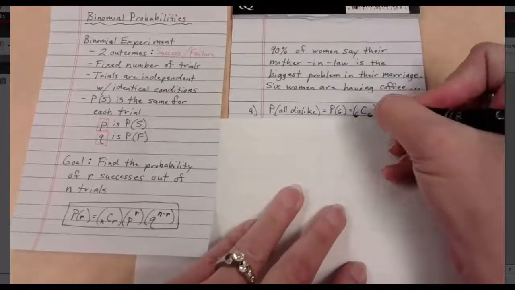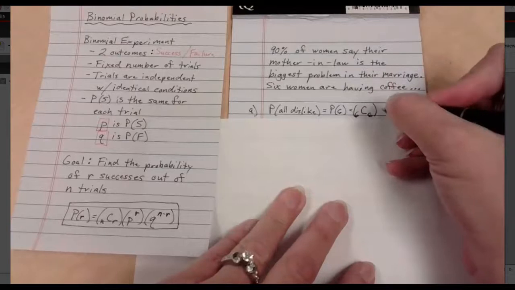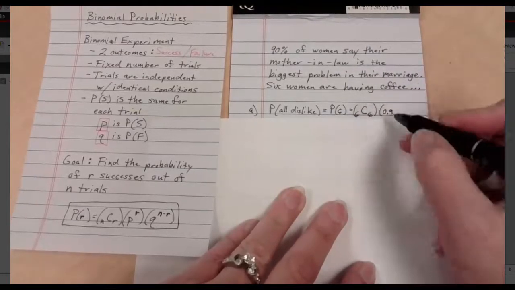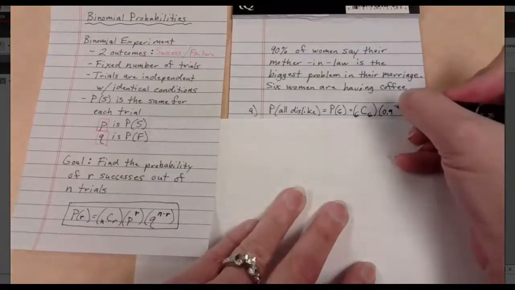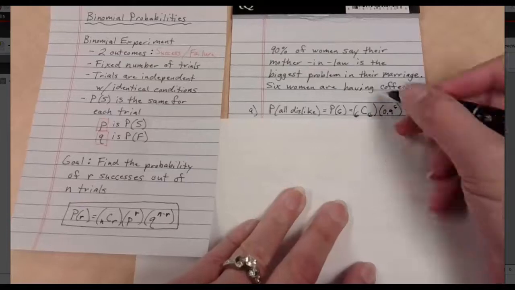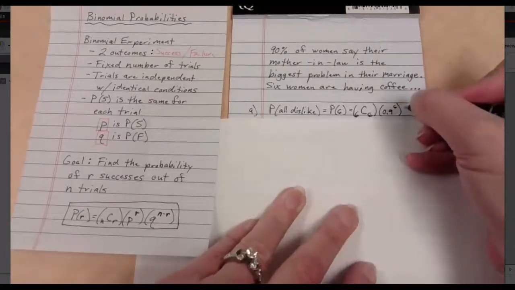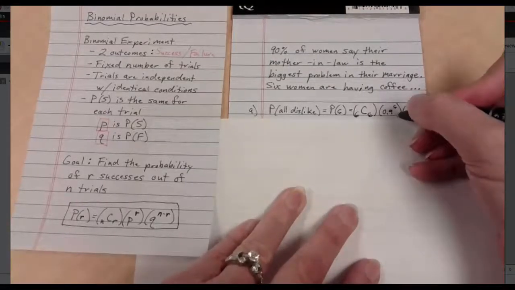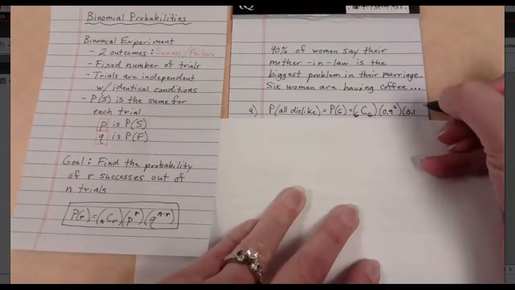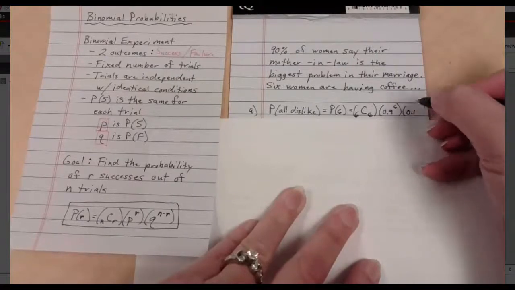Times, let's see, the probability of success is 0.9, and that was to the 6th power, because we're looking for 6 as our r right now. And then times, if 90% is the probability of success, then 10% is the probability of failure, and n minus r, 6 minus 6.